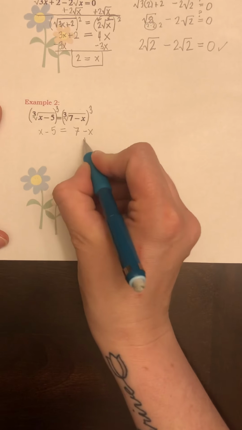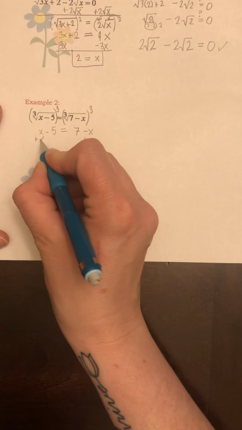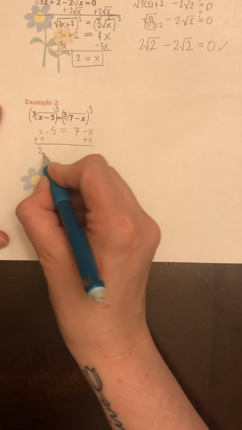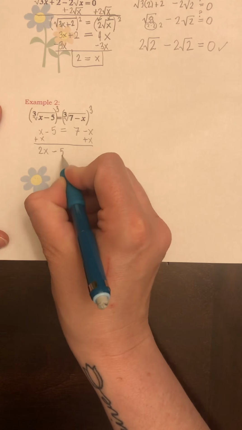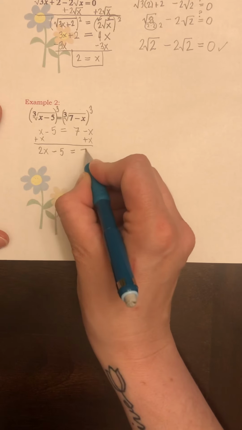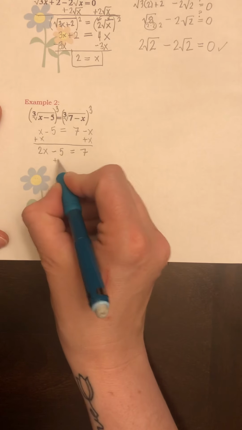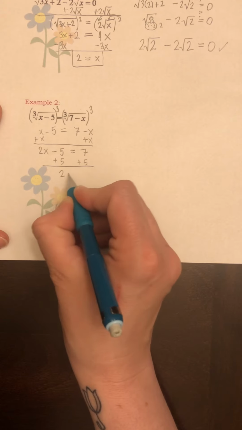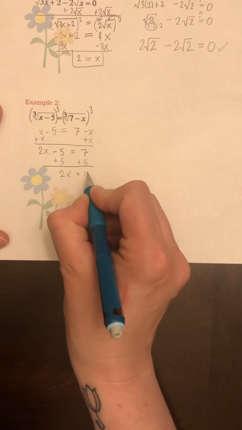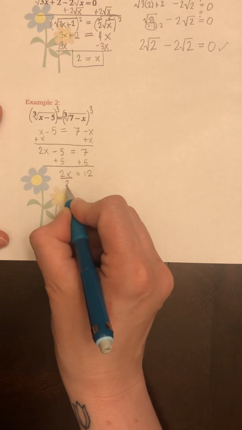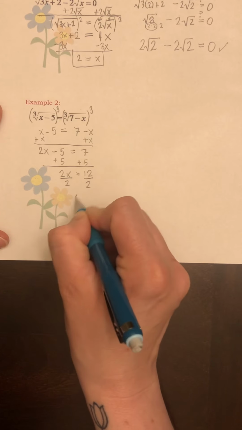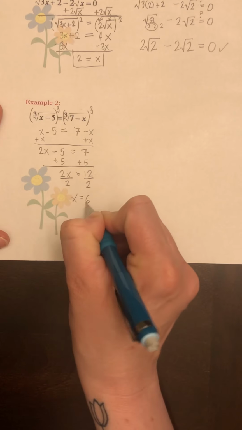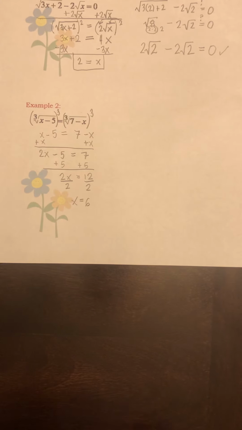I think I'm going to move the x, so I'm going to add x to each side. So now I have 2x minus 5 equals 7. Going to add the 5 over to the other side. So now I have 2x equals 12. And then lastly, by dividing by 2, I'm getting that x equals 6.